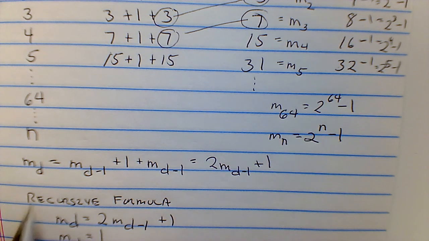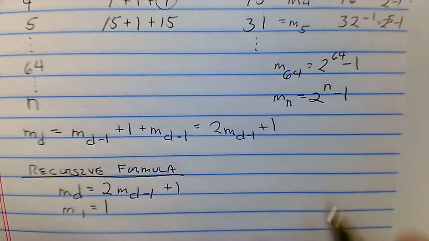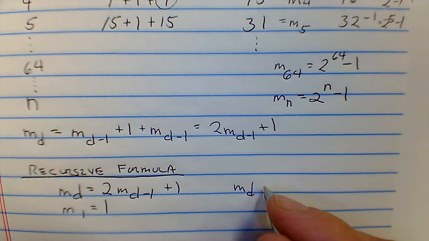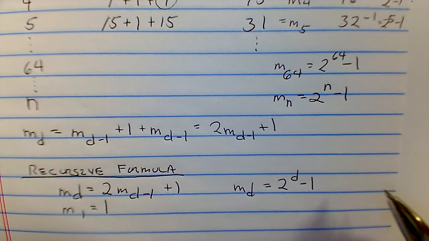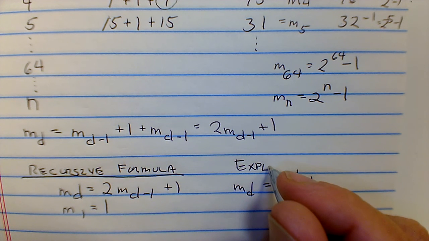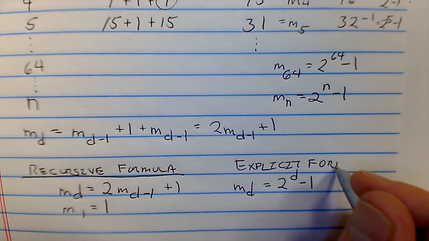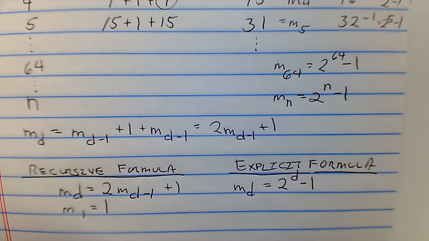While we've done a recursive formula over here, what we're calculating here when we say m sub d is equal to 2 to the d minus 1 is we are figuring out an explicit formula. Well, we've spotted a pattern, but we haven't proven yet that that's really the right pattern. We'll have to do that, and we'll do that in the next video.